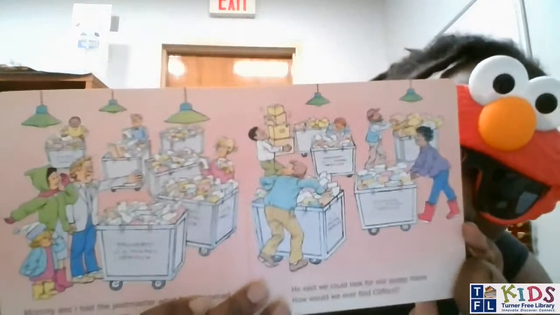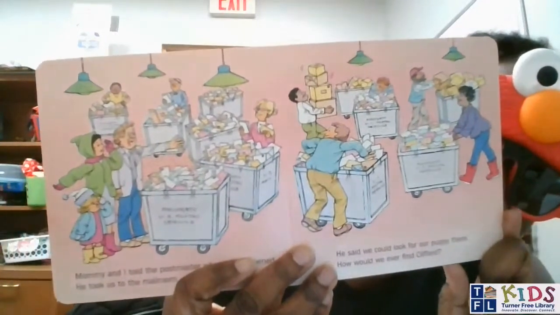No, not good. Mommy and I told the postmaster what happened. He took us to the mailroom. He said we could look for our puppy there. But how could we ever find Clifford? Like, there are a lot of mail carts in there. Like, how are we going to find a tiny little red puppy, and all of that.